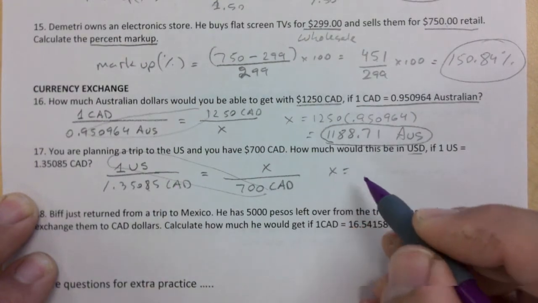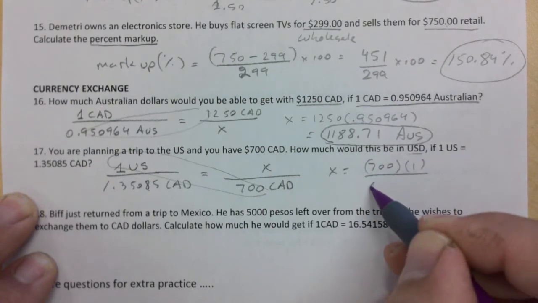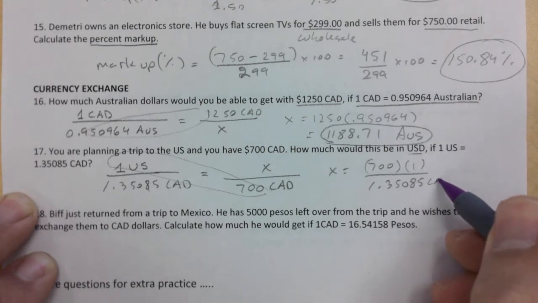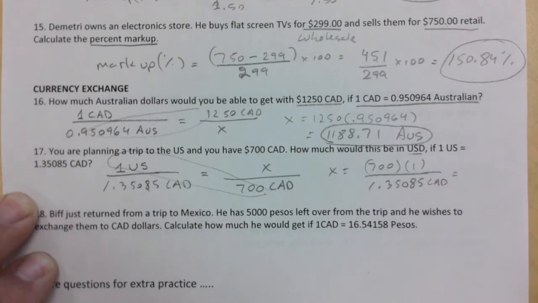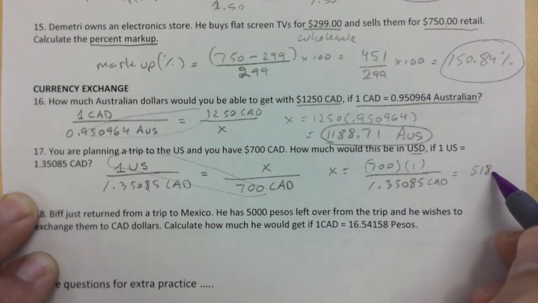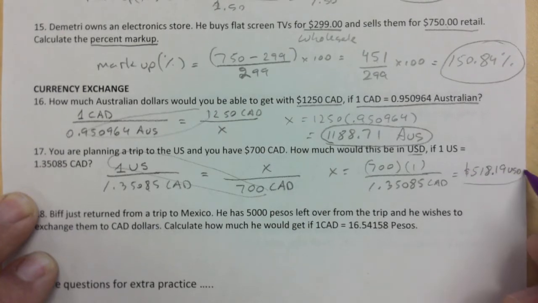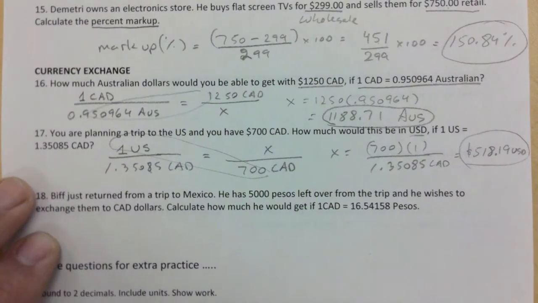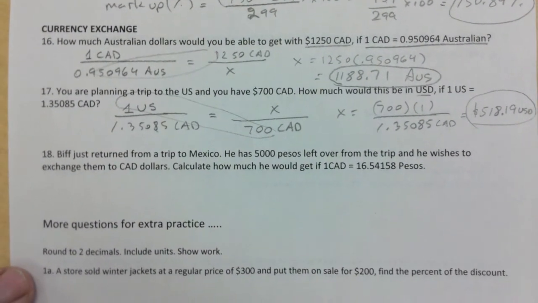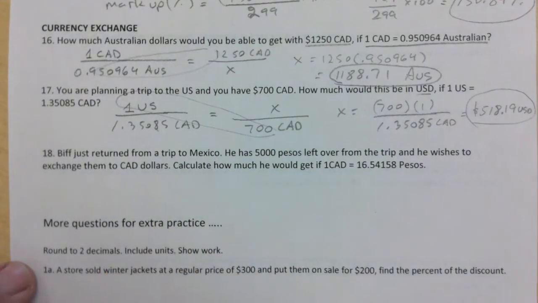Okay, that's why the 1 is very important, right? Because you know you're multiplying by it, and therefore you're dividing like that. Okay. So that is 518.19 US dollars. And you can put a dollar sign in front if you want. This is US dollars, right? Go ahead and write that down.